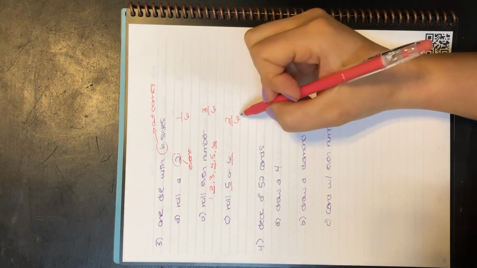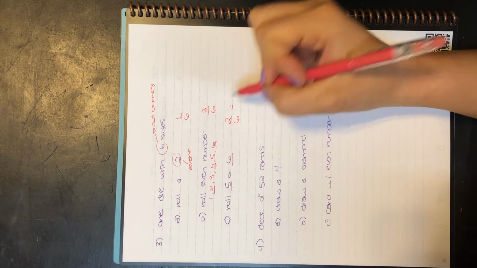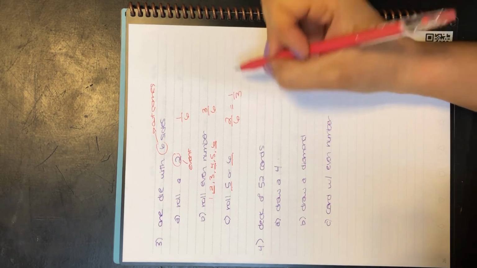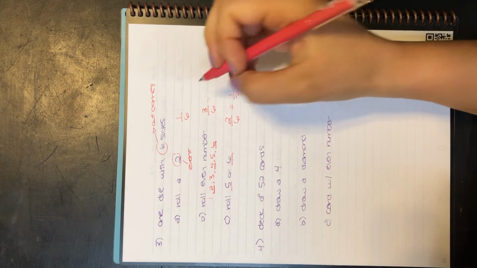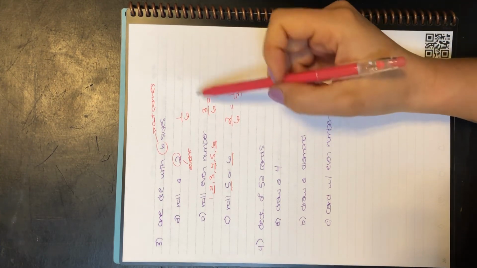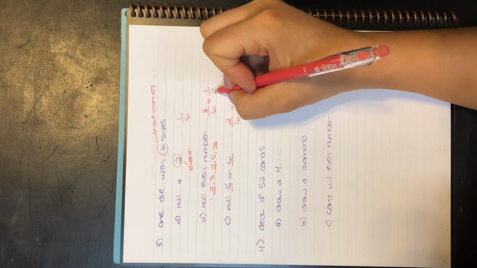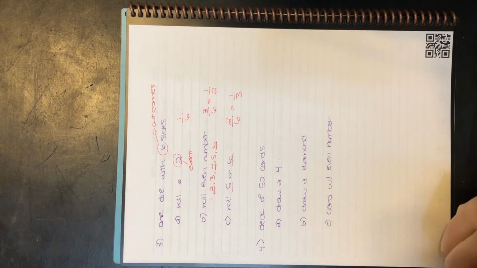Now, we could simplify that 2 over 6. We remember our fractions. We could divide by 2 and divide by 2 and get 1 over 3. And with 3 over 6, we could simplify this, divide by 3, and we could have 1 over 2, or 1/2. In the last part, I have a deck of cards.